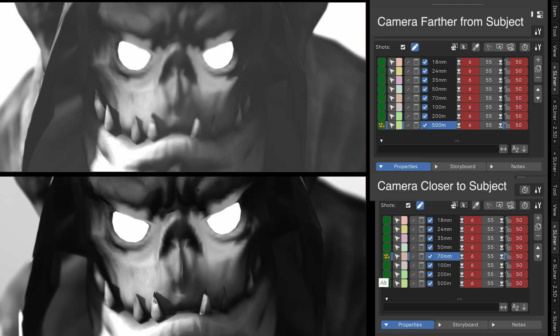And the other interesting thing you can notice here as well is that you see that the values, because we're closer, there's less atmosphere between us and the subject, and so it retains its darker values. Whereas on the top image, you can see that it's getting pushed back a little because there's more volumetric between us and the character because we're further away.